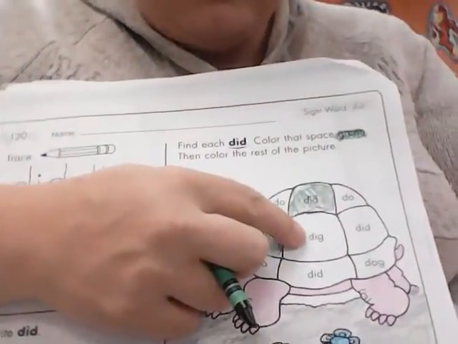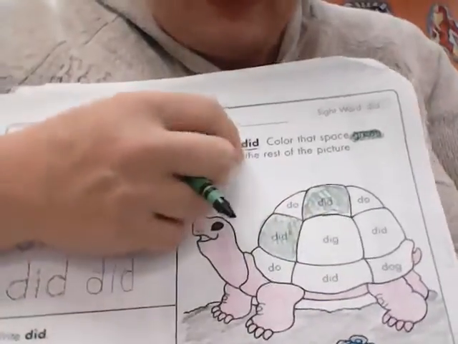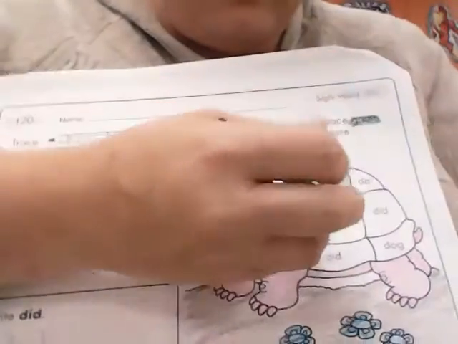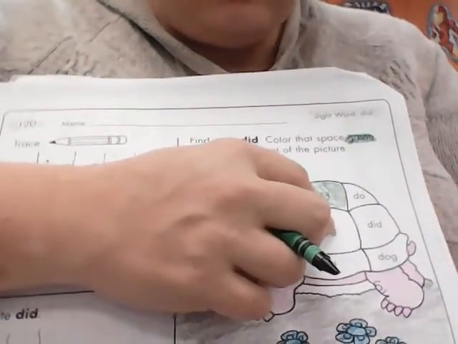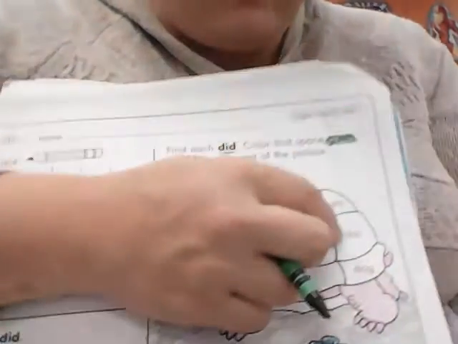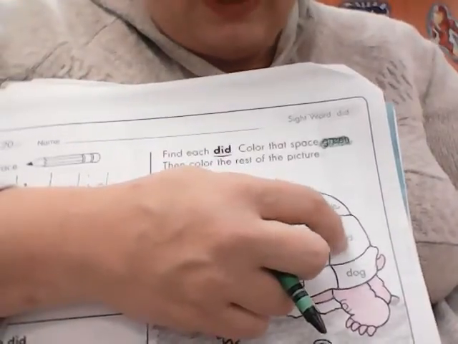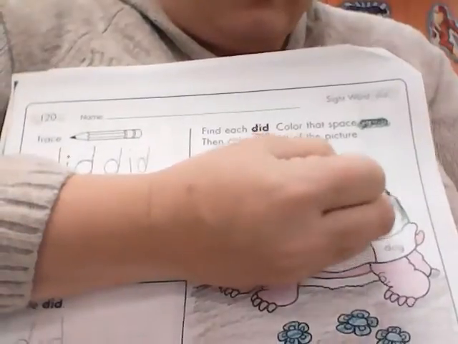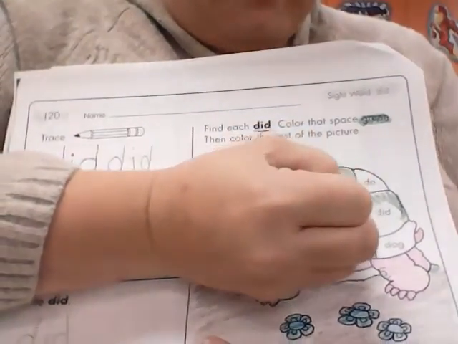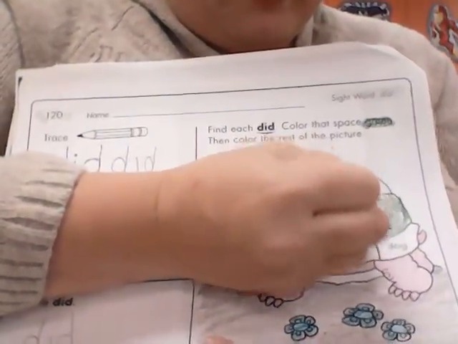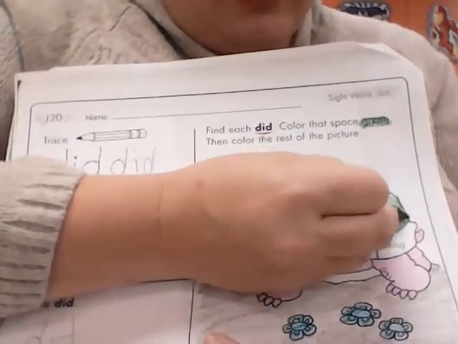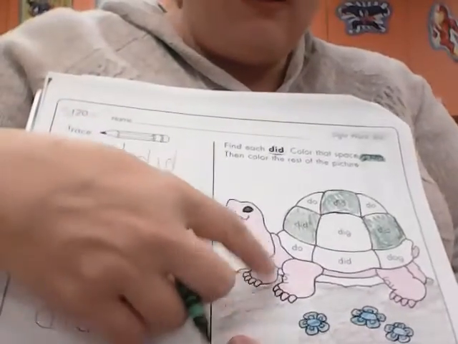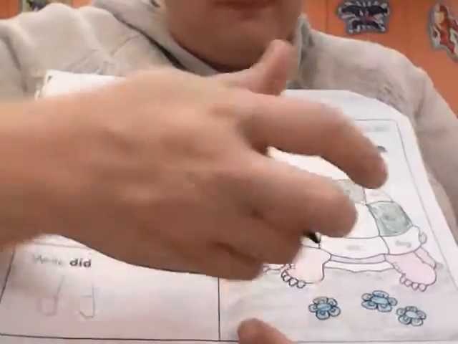Okay, then the next one is D-I-G. The same as D-I-D? No, because the G is different. The first part, the D-I is right, but the G is instead of the D. Okay, so we're going to move to the next one. D-I-D. D-I-D, did. So I'm going to color it in. Remember, we're using just our green right now for the words. The other parts that didn't have any writing on them, you can do.